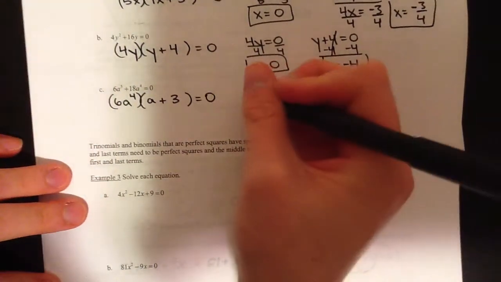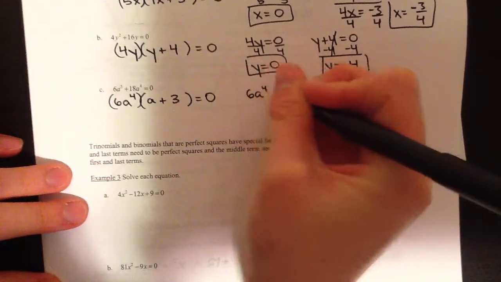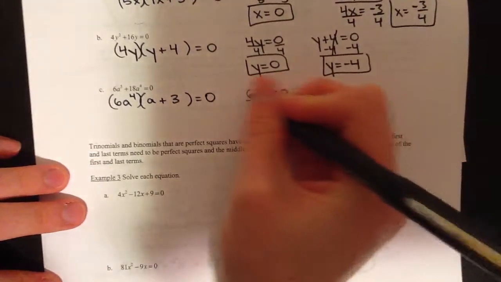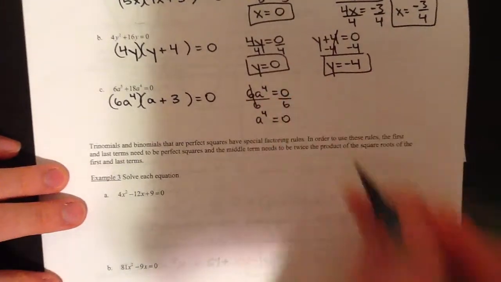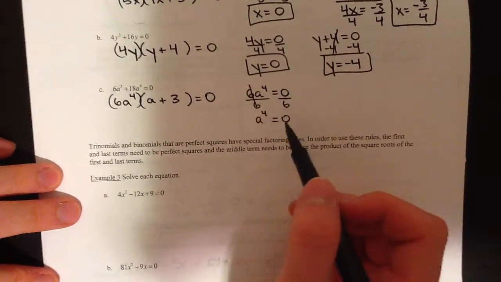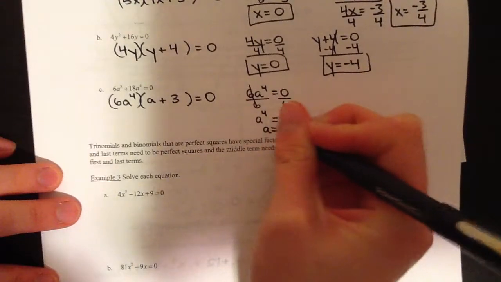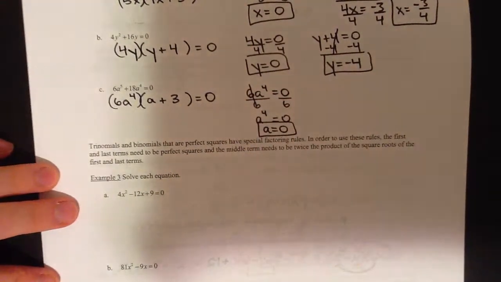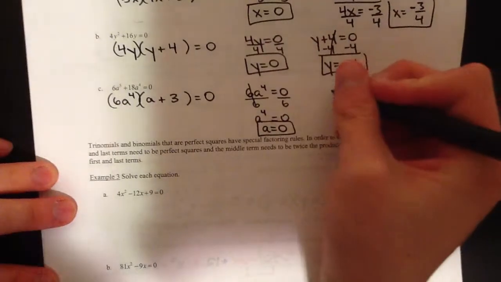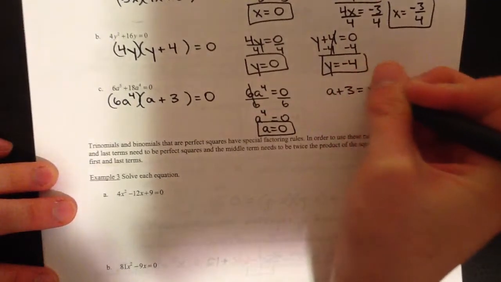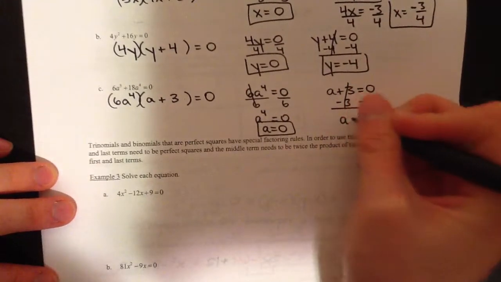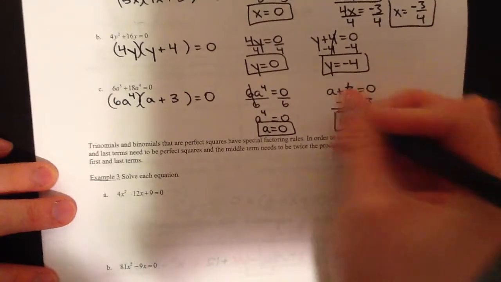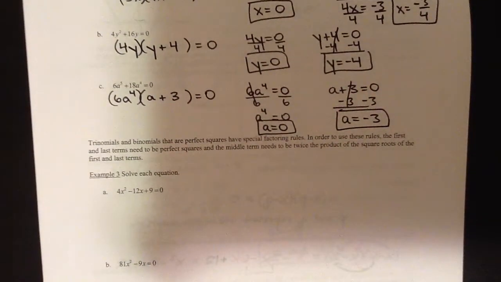I'm going to set both of those equal to 0. So here, if I divide by 6, I get a to the 4th power equals 0. That means something raised to the 4th power equals 0. The only possibility would be 0. There's no way to raise anything else to the 4th power and end up with 0. And then for my second one, I set a plus 3 equal to 0, and just like the one right above it, it's a quick little one-step equation, and I end up with a equals negative 3. All right, so that is my first method, the factor the GCF method.